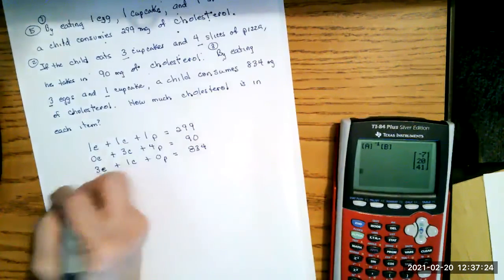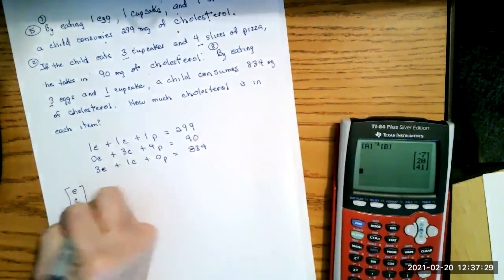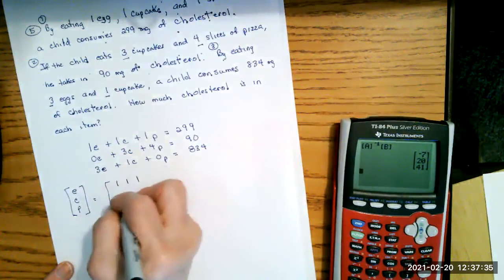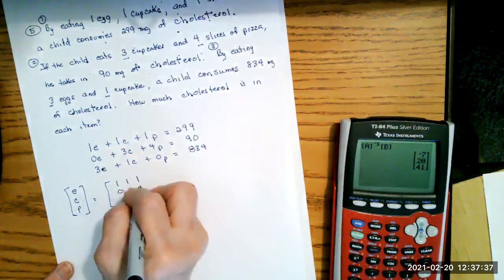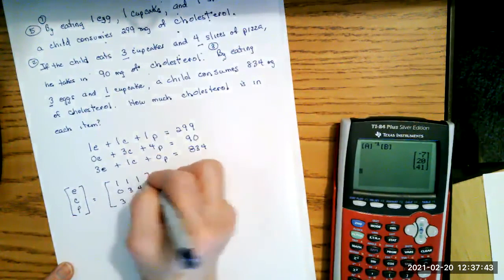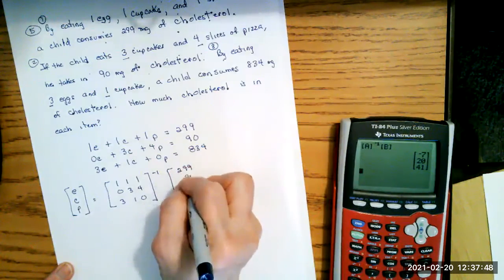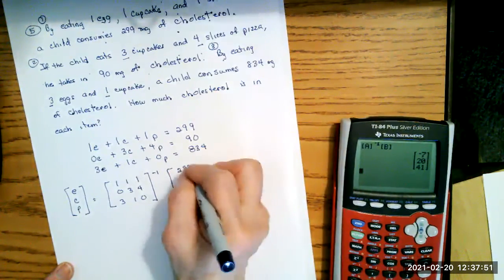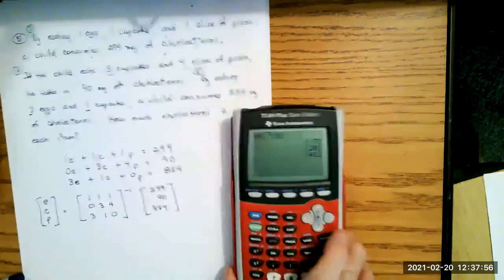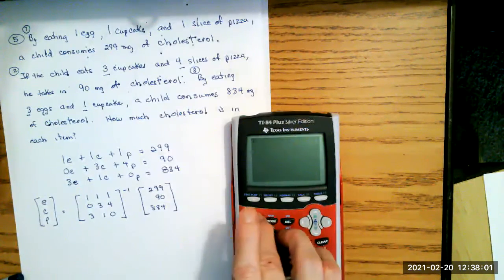Now, all we have to do to get our eggs, cupcakes, and pizza is to put in the matrix 1, 1, 1, 0, 3, 4, 3, 1, 0 using the coefficients. Don't forget to take the inverse. 299, 90, 834. Those are our answers. Now, since we've already set up our matrix, we probably will not have as much trouble with this one. Let's clear this out.